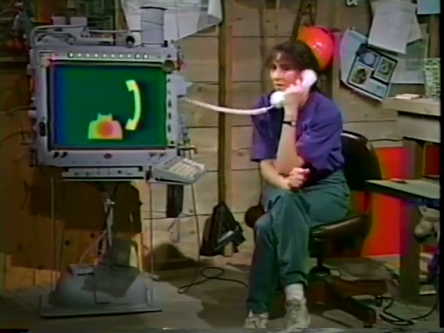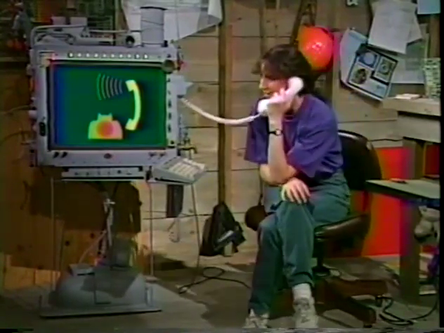Hello, Math Shop. Oh, hi, Conchita. Yeah. Well, we're right in the middle of a show. Oh, an emergency. Oh, okay, okay.